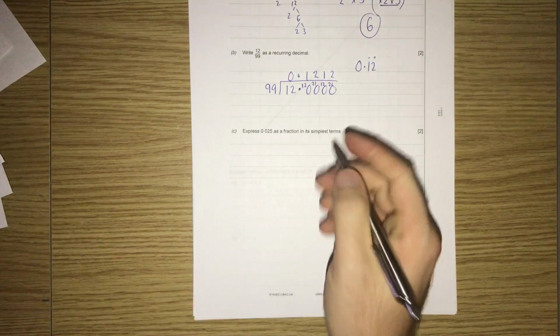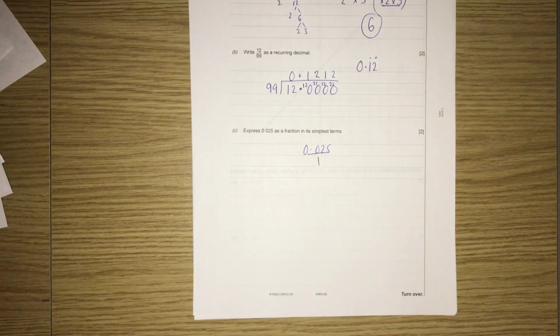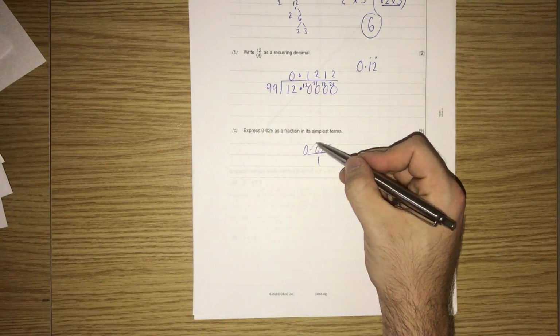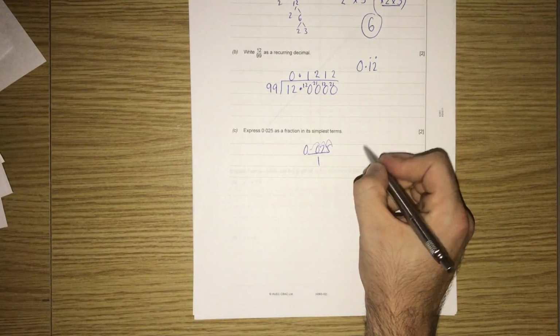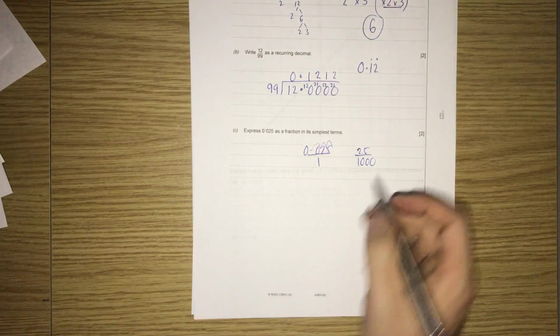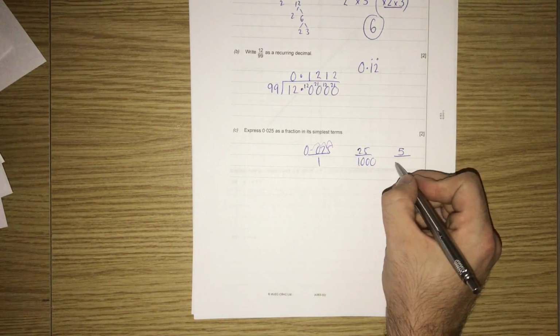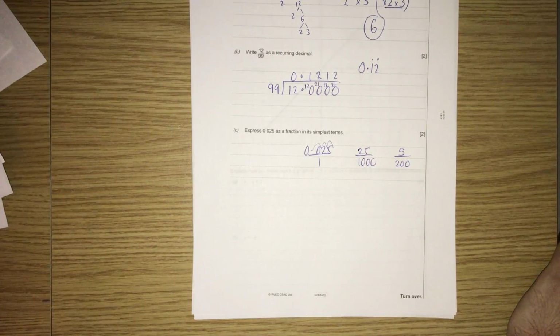0.025 as a fraction in its simplest form. So 0.025 over 1 is in effect what we have there. I'm going to times this by 10, 100, 1,000. So I get 25 over 1,000. Then I cancel it down. So 5 goes into 25 5 times, and 5 goes into 1,000 200 times. And that won't go any smaller, so it is 5 over 200.